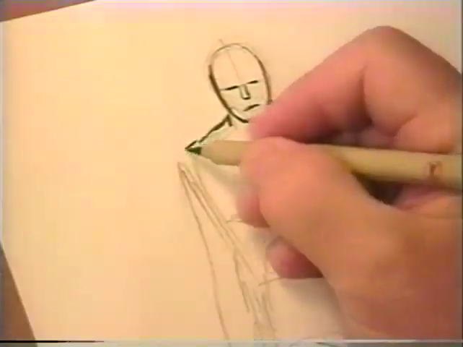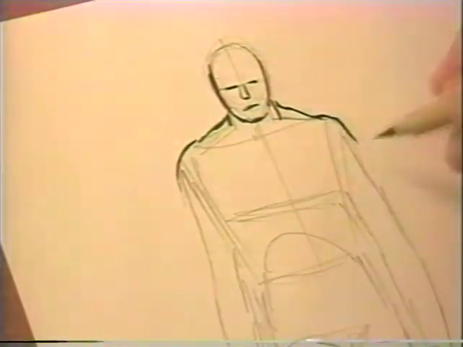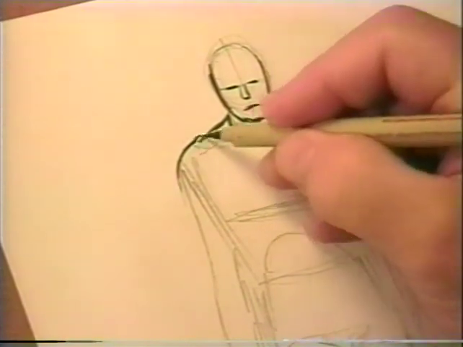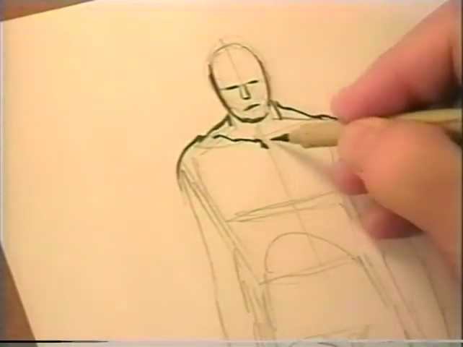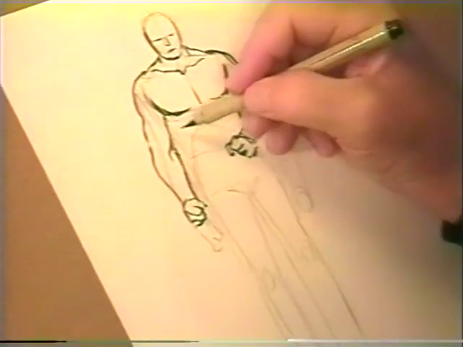Now let's go down to the body. Normally proportioned, but look, the shoulders start to slope and broaden. The neck starts to get thick. Head tucked slightly into his upper torso.